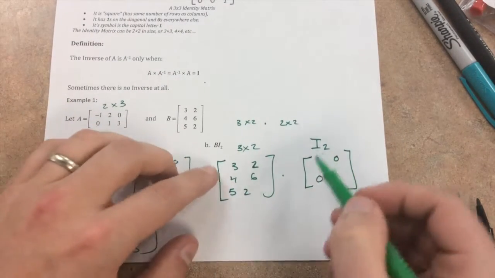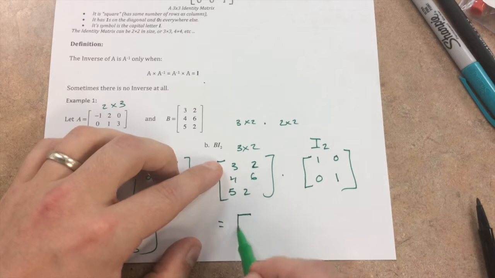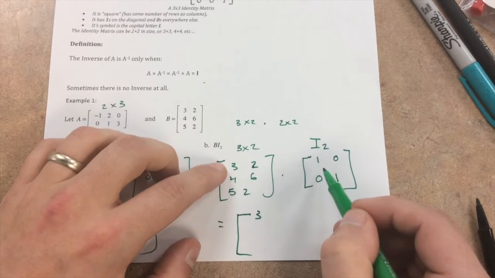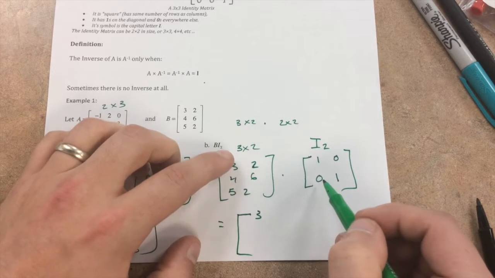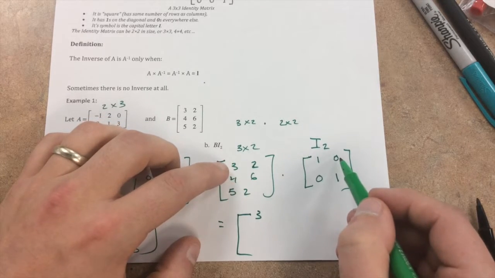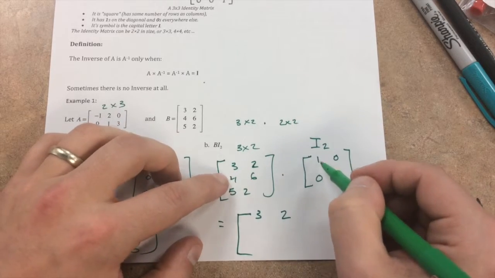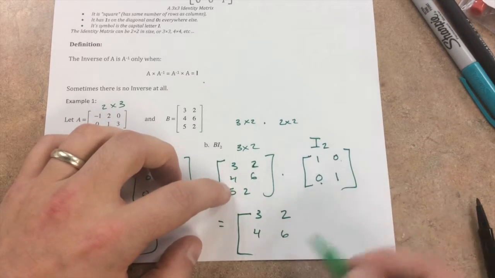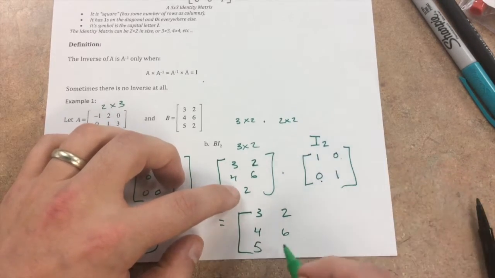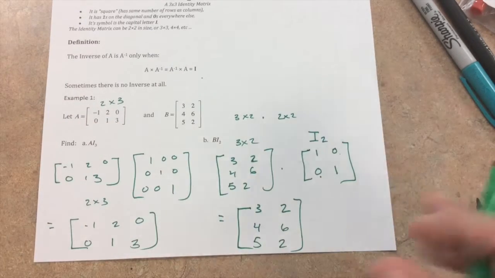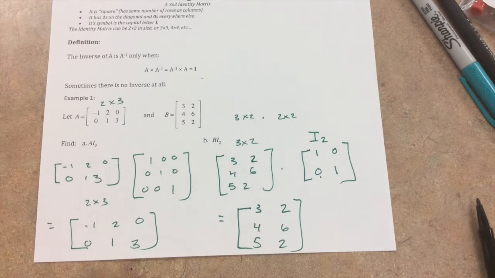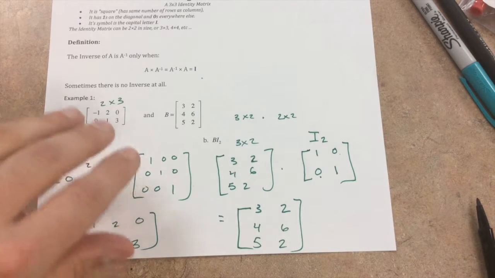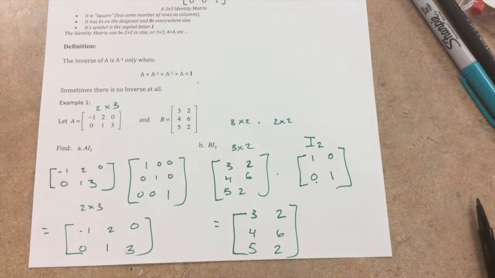So again, row, column. 3 times 1, 3 plus 0. Then if we went the next row, 0 plus 2. 4 plus 0, 0 plus 6. 5 plus 0, 0 plus 2. So if we're getting the hang of our multiplication here, just multiplying something by its identity gives you itself. So then how do we find the inverse of a function? We're going to go 2 by 2s, and then I'll show you 3 by 3s and how to prove it in 2 different ways.